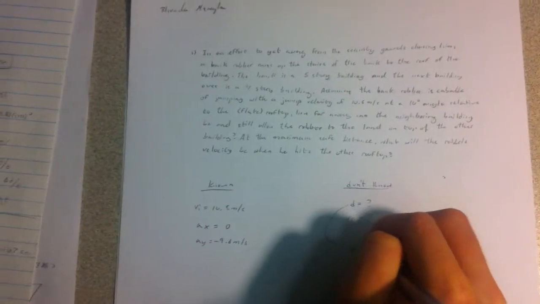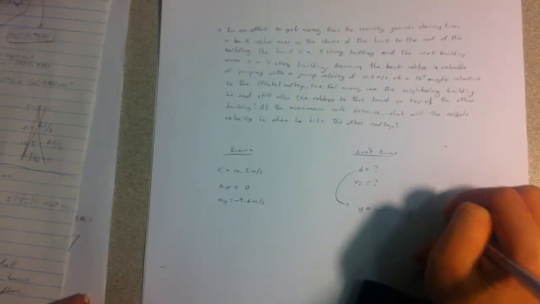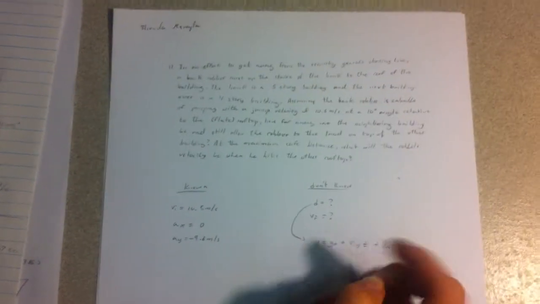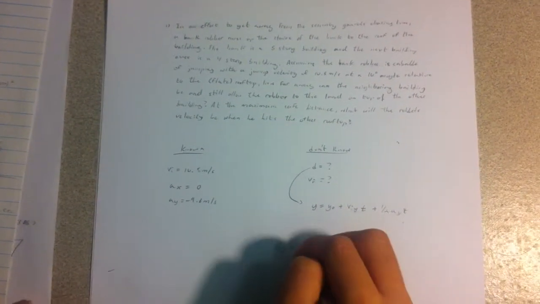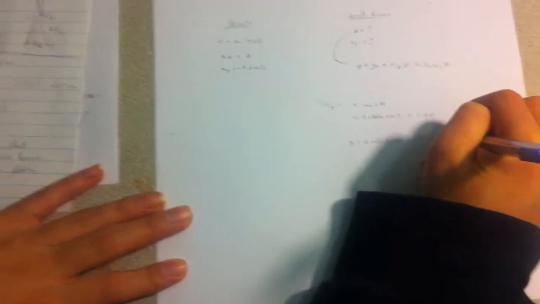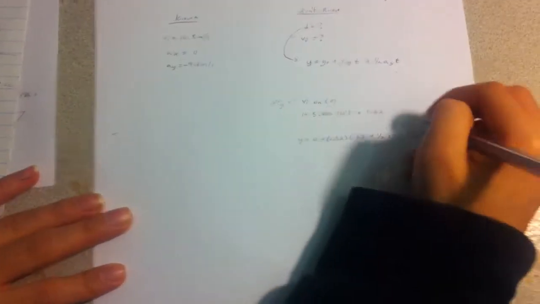For the distance, I'll be using the formula y equals y initial plus velocity initial y times time plus half acceleration of y times time squared. The initial velocity in y can be found by using v initial times sine theta. In this case, that would be 10.5 times sine 10 degrees, which would equal out to 1.82. By plugging in what I have, I still need to solve for time. Whereas I have the acceleration as negative 9.8 on the y-axis, time is still unknown.